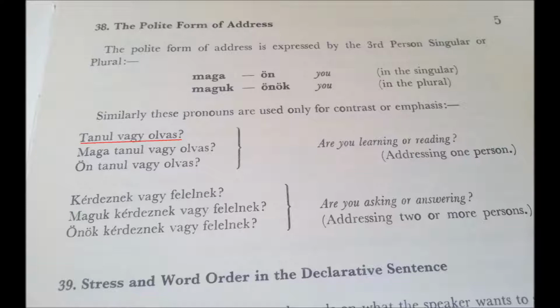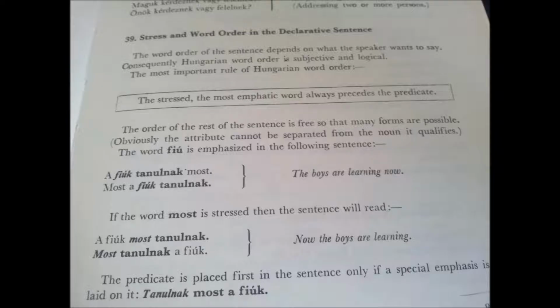And then the word order in the Hungarian language. The word order can change, and this will give the sentence a different meaning. A fiúk tanulnak most. The boys are learning now. Most a fiúk tanulnak. The word order changes in Hungarian, but in English the word order is the same.